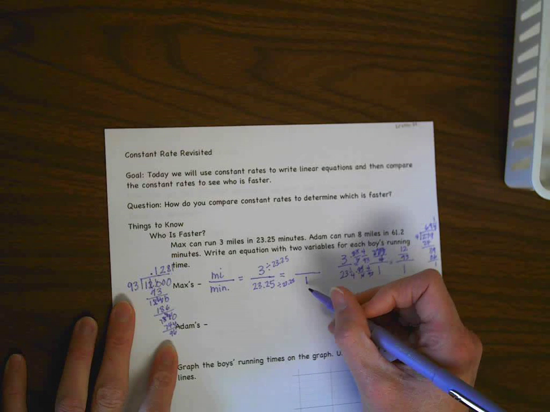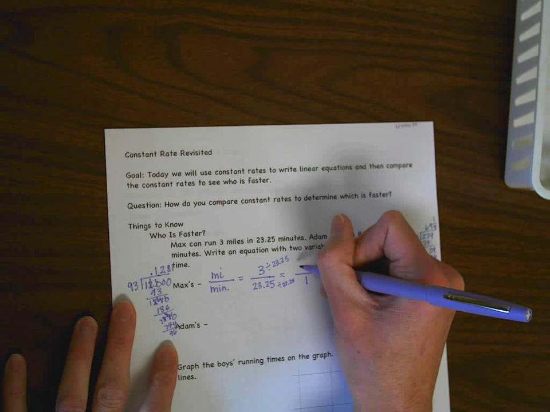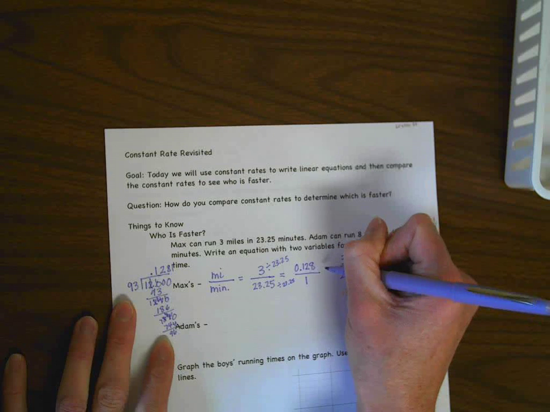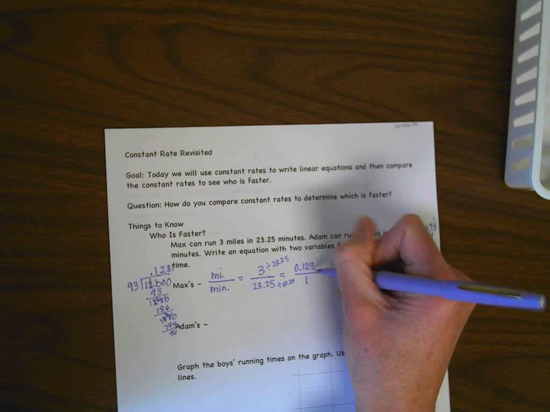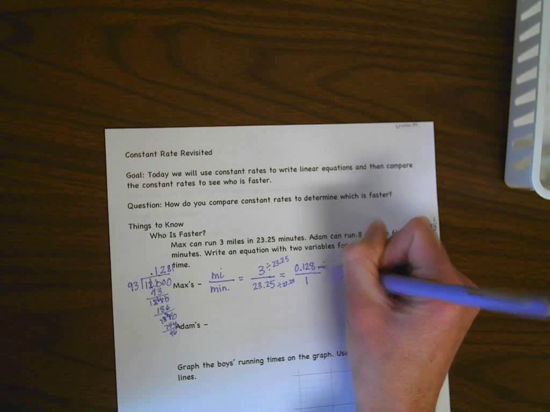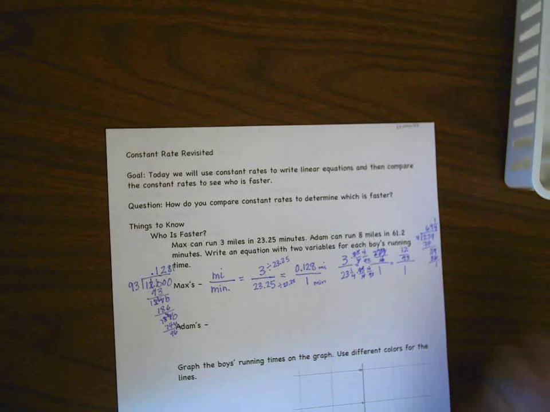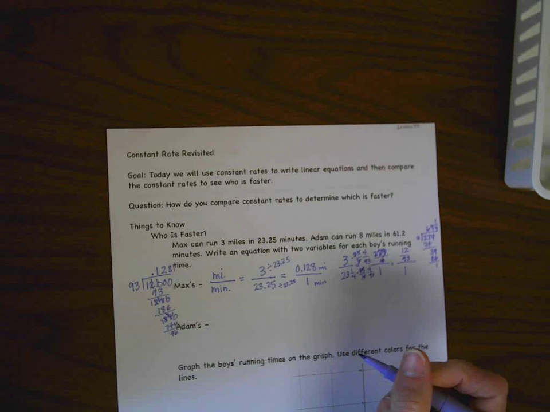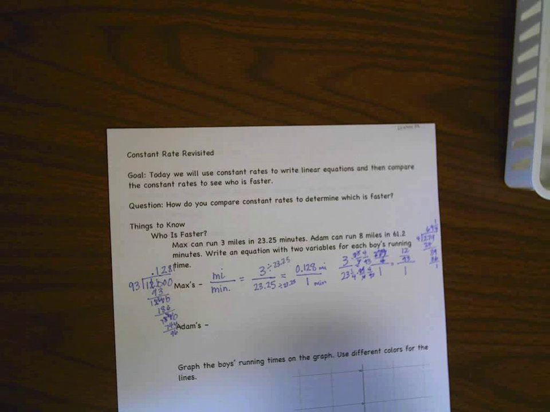So somewhere around, in 1 minute, Max can travel 0.128, and we'll go ahead and round it, miles. Remember, this is miles and this is minutes. That's how fast Max can go. Now let's do Adam's.